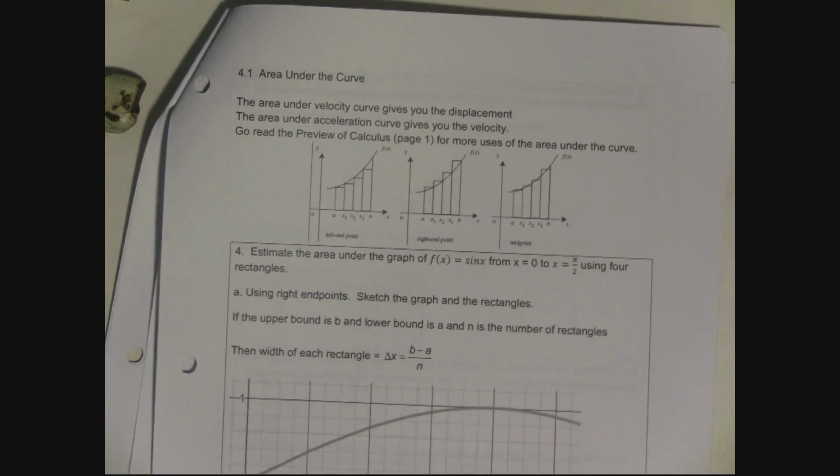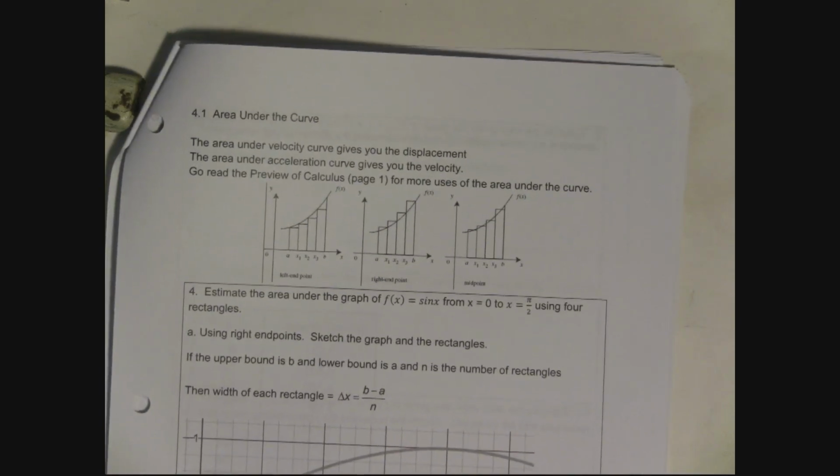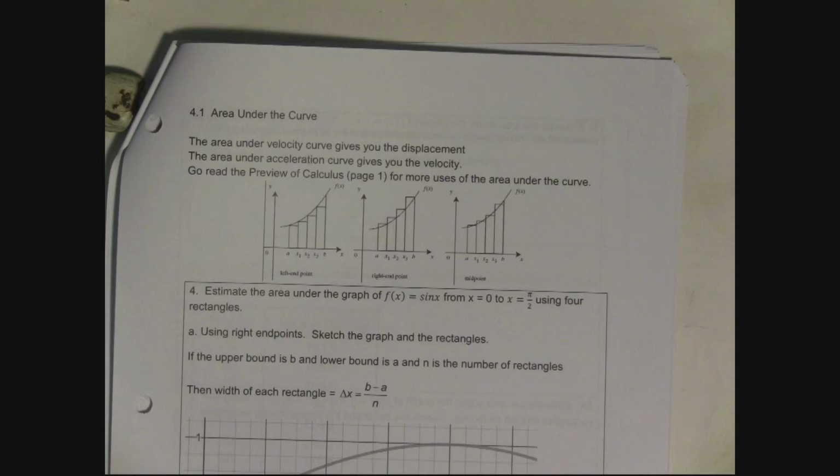Every now and then students tell me they were doing this, finding the area under the curve or the integral or the derivative.